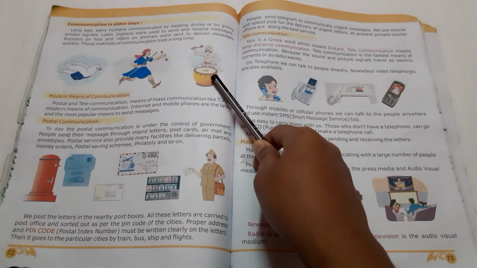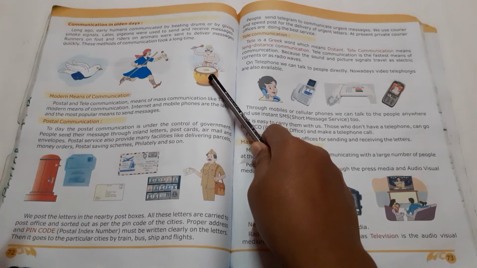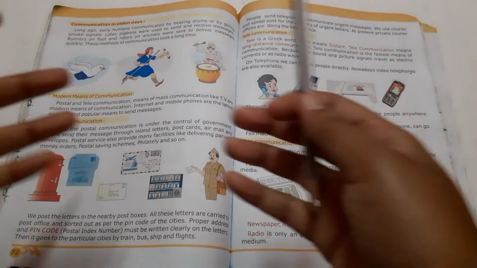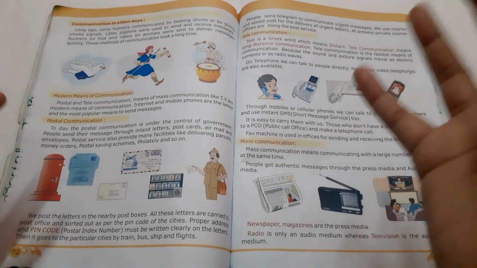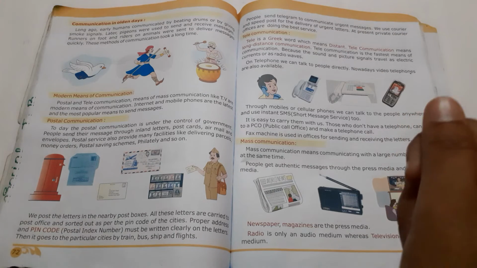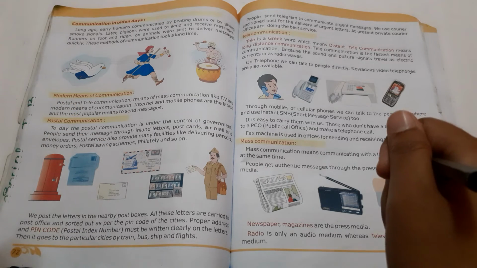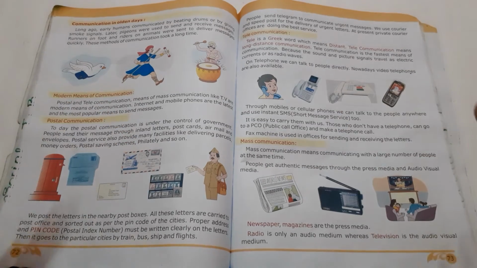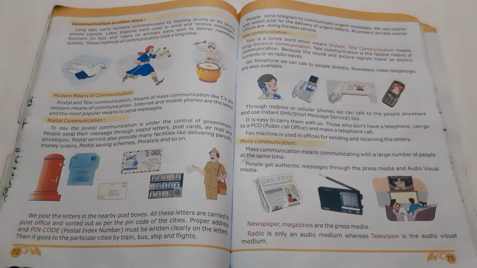So in earlier days, the drum and smoke signals were used for communication. We burn some wood, and a smoke comes out. Over that smoke, we put a fabric, then remove it, then hold it up for 2 minutes, then remove it. In this way the smoke goes out into the sky.